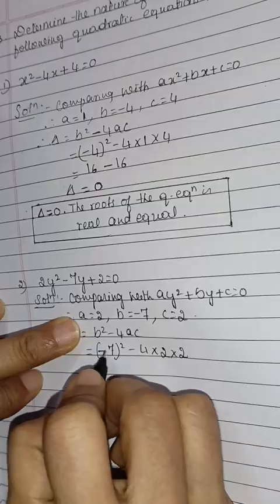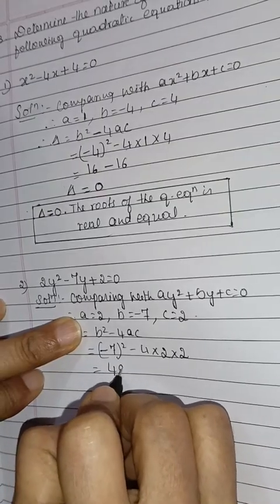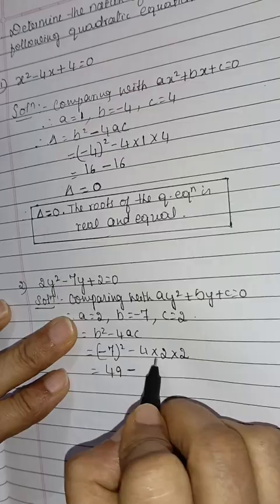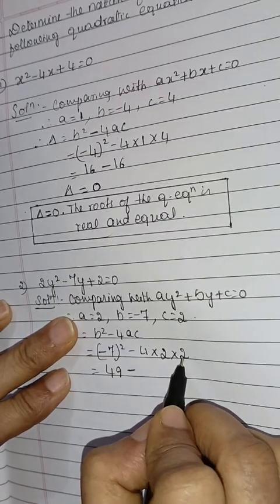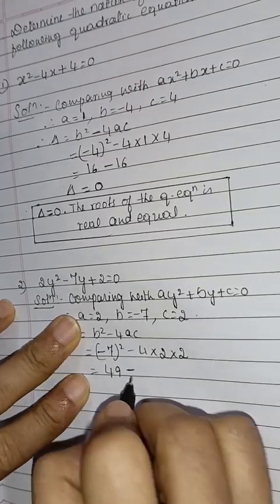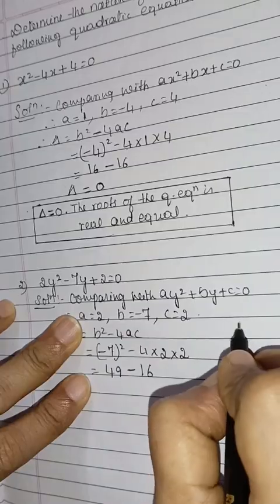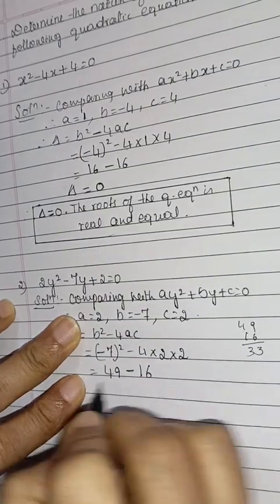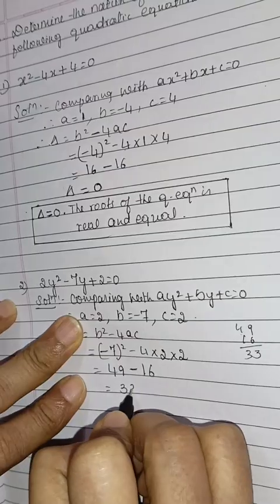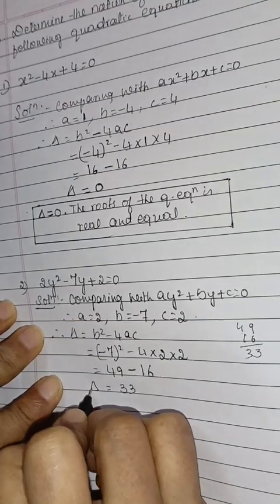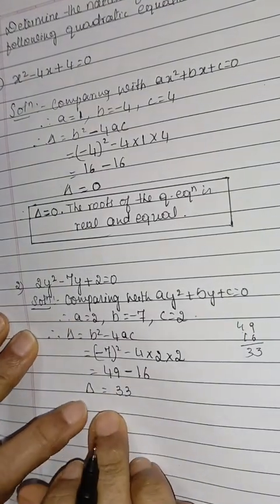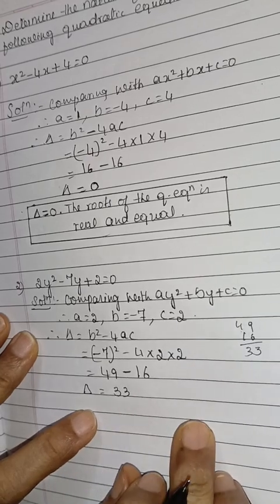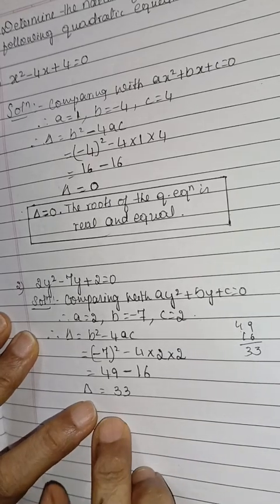That is minus minus plus, 7 7s are 49, minus 4 2s are 8, 8 2s are 16. 49 minus 16 is 33. This is delta is 33. Now delta is 33. Therefore the roots of the quadratic equation is greater than 0.